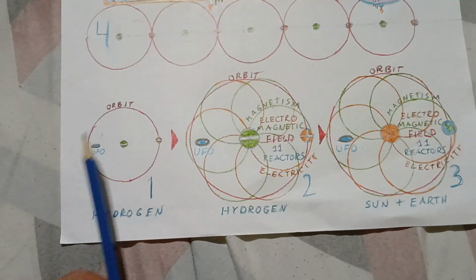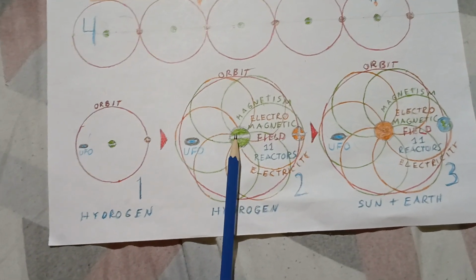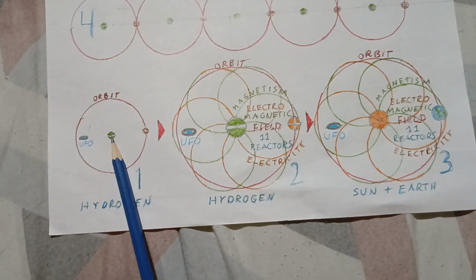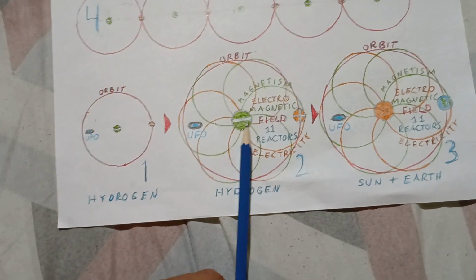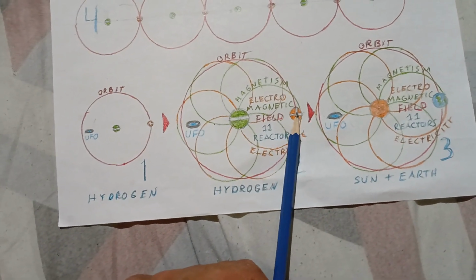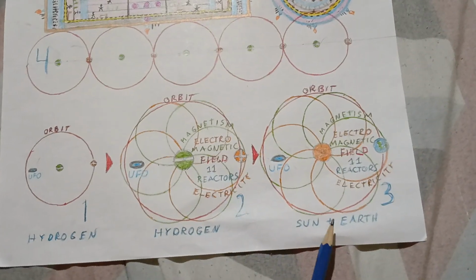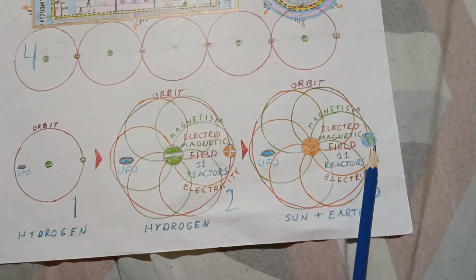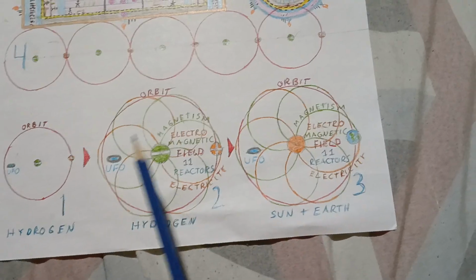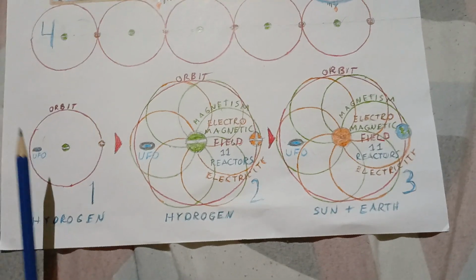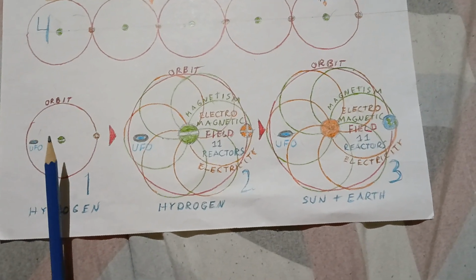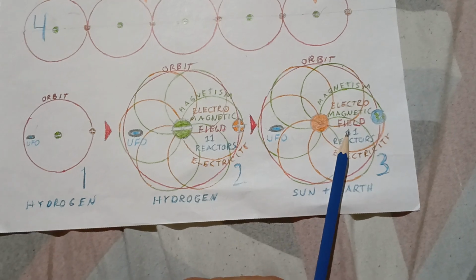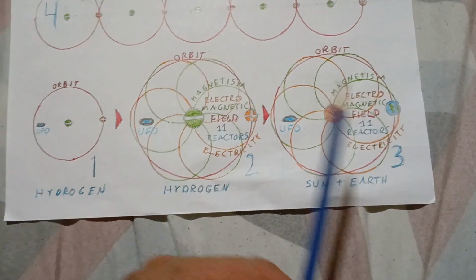I've scaled this model up to look like this. There's the Earth proton in the middle and the fire electron. And I've created a solar system. So this would be like our sun and our Earth here, so that you could scale them up. If we scaled up a hydrogen atom to the size of a solar system, that's what this represents.